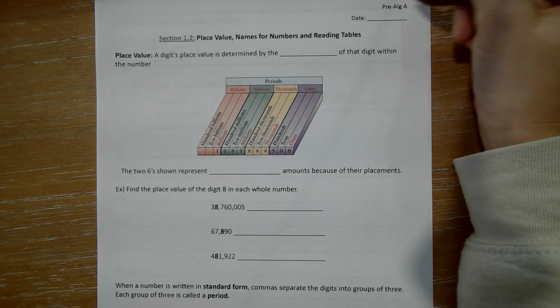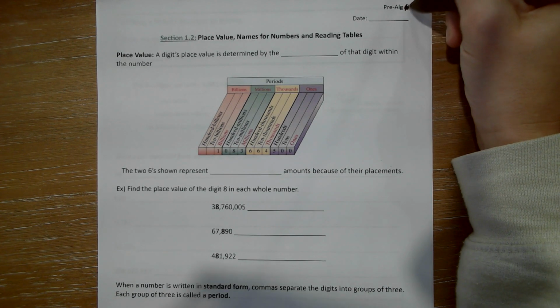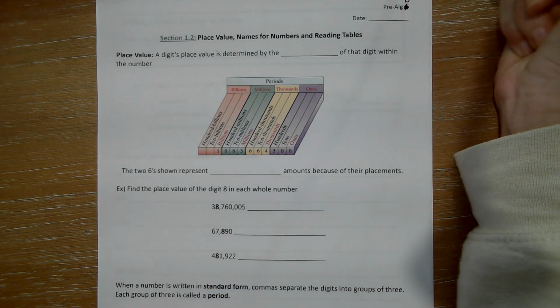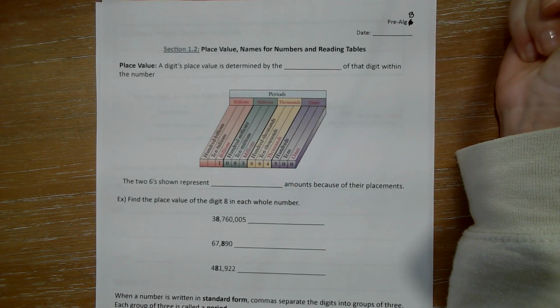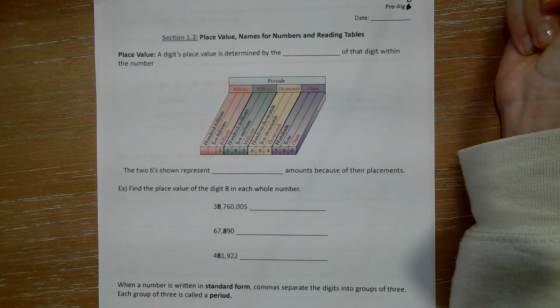Now, before we start taking any notes, let's just fix a little silly typo that we have. Up here it says pre-algebra A. Go ahead and cross that out and just replace it with a B. Alrighty, that's just silly.